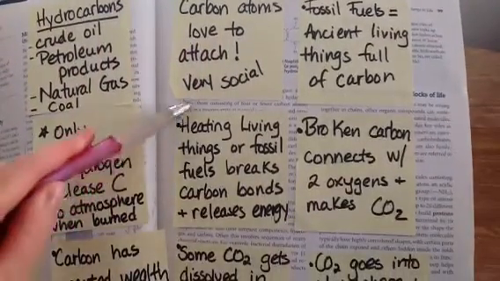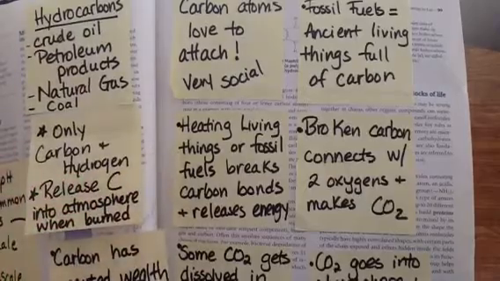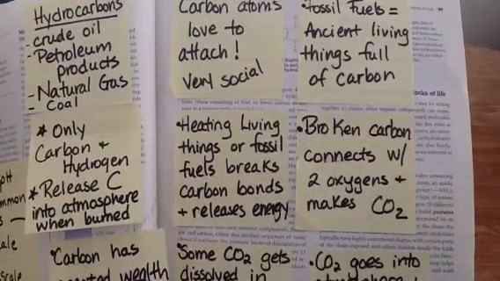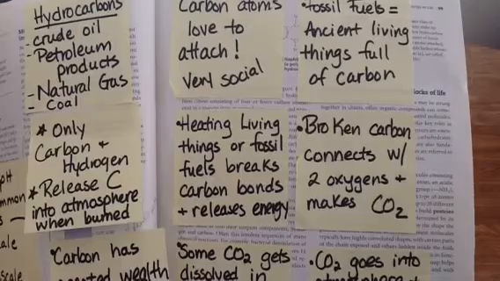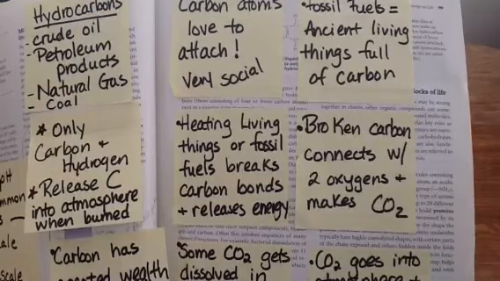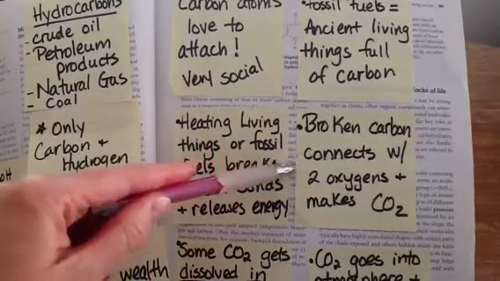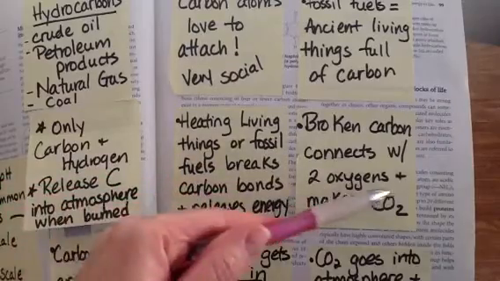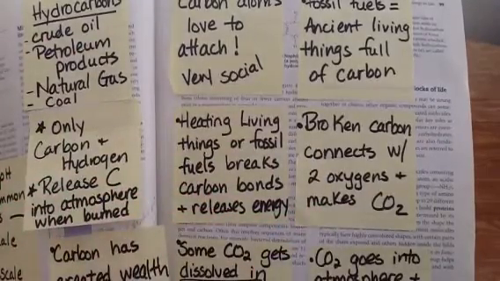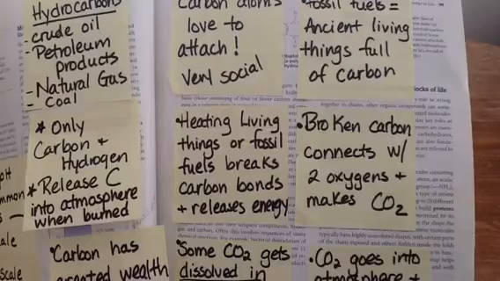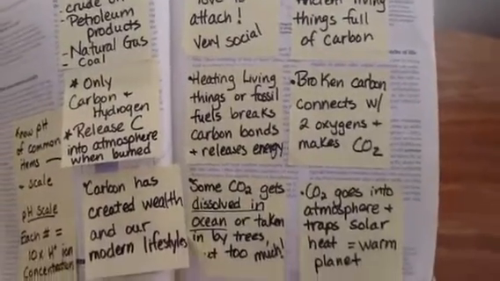And when we heat living things or fossil fuels, it breaks the carbon bonds and releases energy. So what happens is these broken carbons connect with two oxygens and make CO2, and that's where we get carbon dioxide from, burning fossil fuels and trees and things.